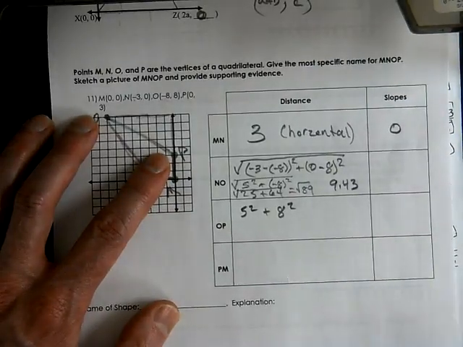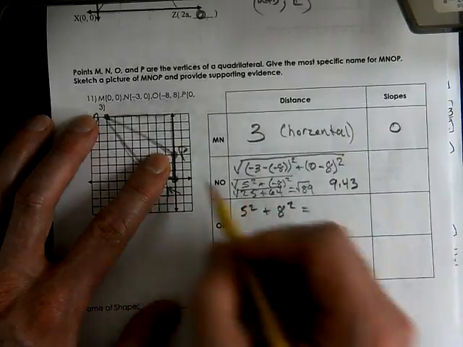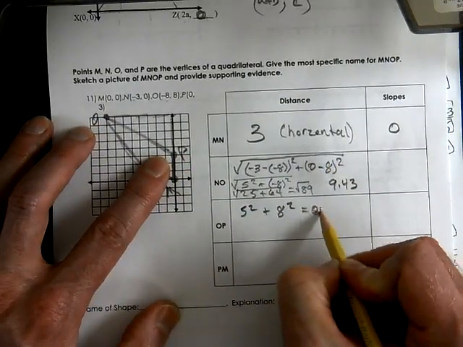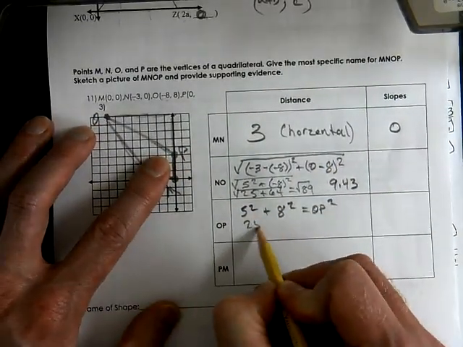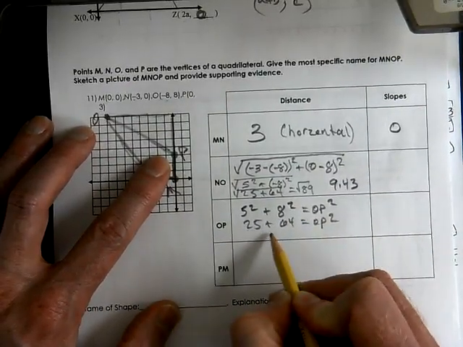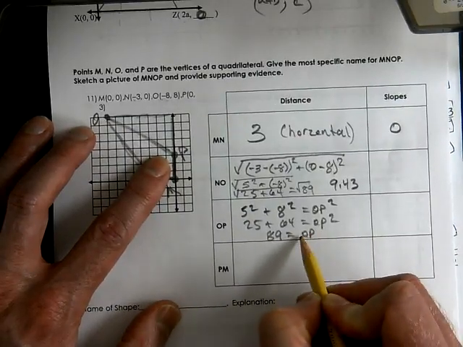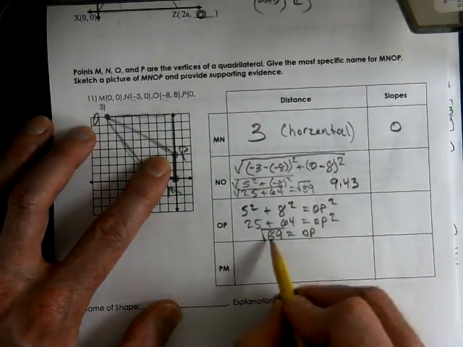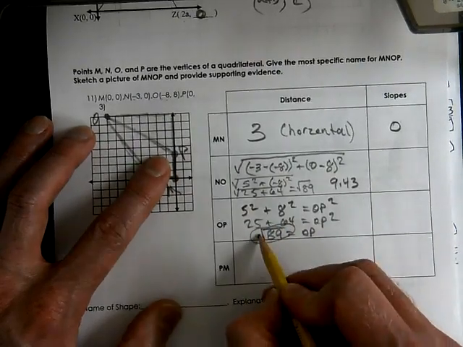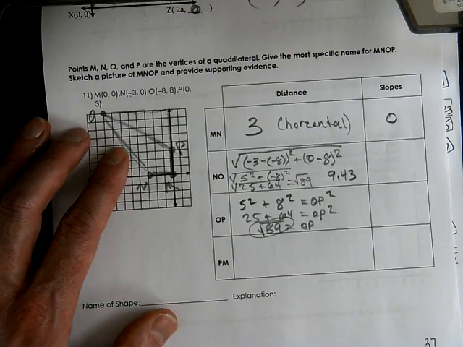It doesn't matter, it's negative, it's just going to be squared, so it's a positive value. And this is our total of OP squared. That's 25 plus 64. Those numbers look familiar. And I take the square root, and I get that square root of 89, which was my 9.43.